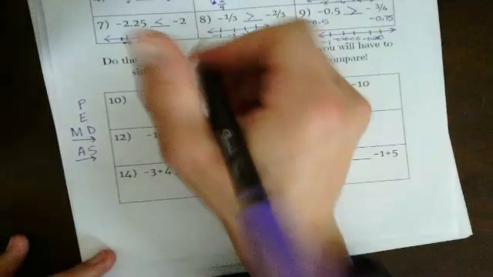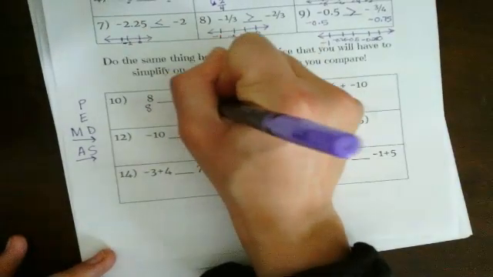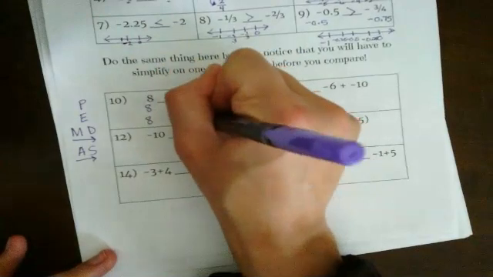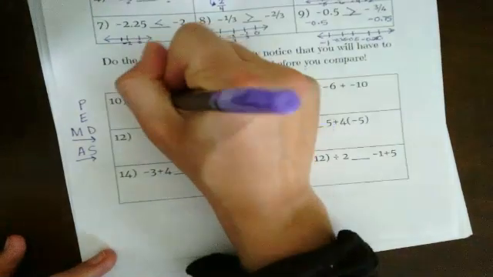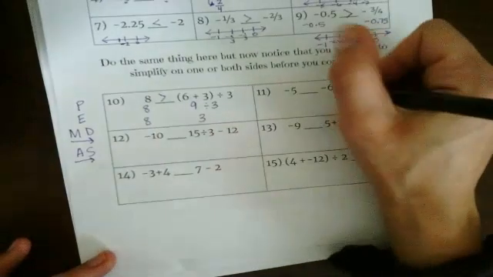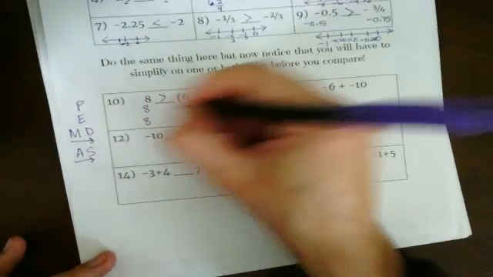All right, so let's do our parentheses first. We get 9 divided by 3. So 8 is what to 3? It's going to be greater than. Okay, and that's just what you're going to do for all of these. So you don't have to keep writing that. I was just showing you.